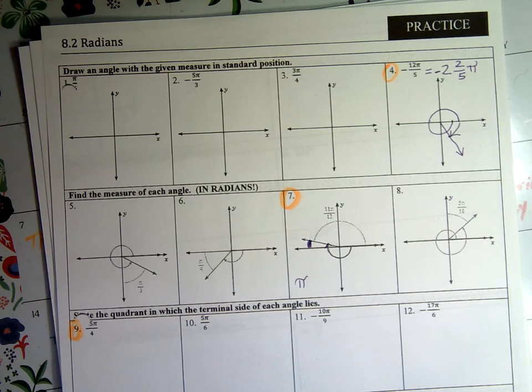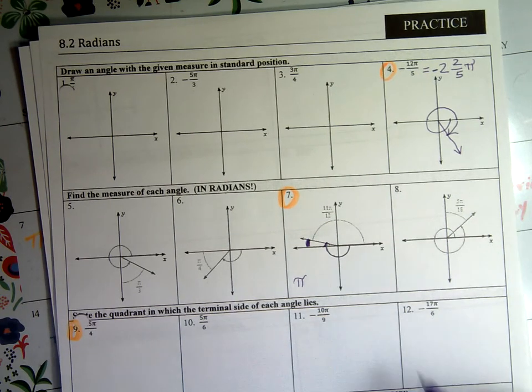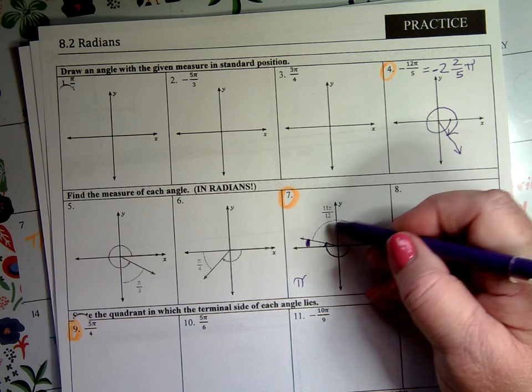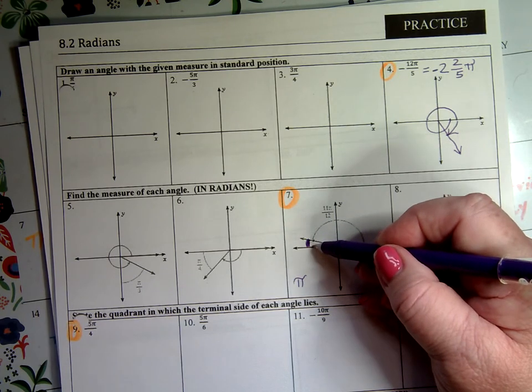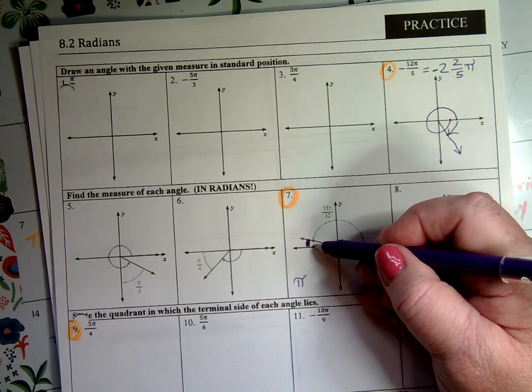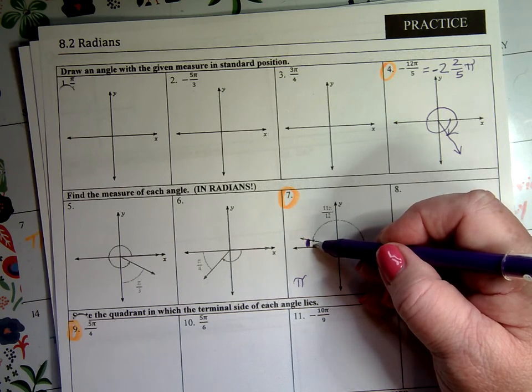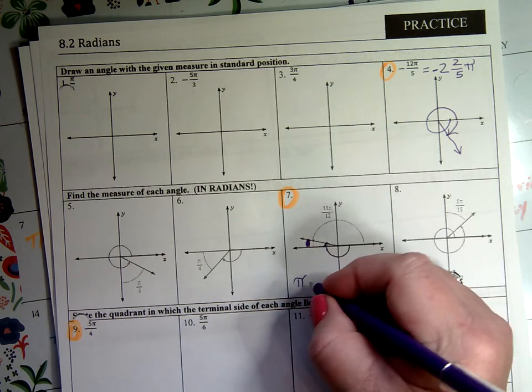Well, if I've gone 11 pi over 12 to get to here, how much further do I have to go to get to pi? Pi would be 12 pi over 12. 12 over 12 is 1, so 1 pi. I would have to go 1/12 further. So I would have to go plus pi over 12.